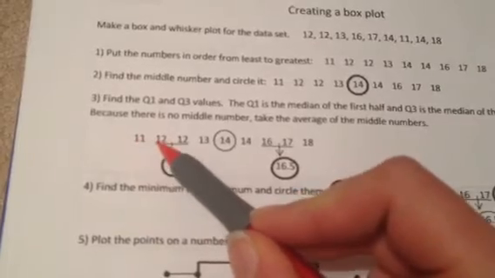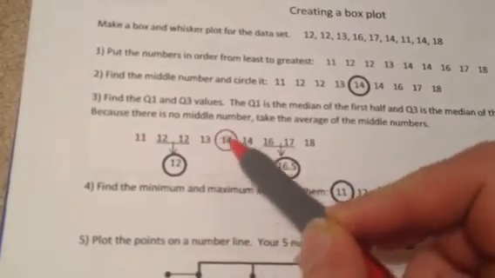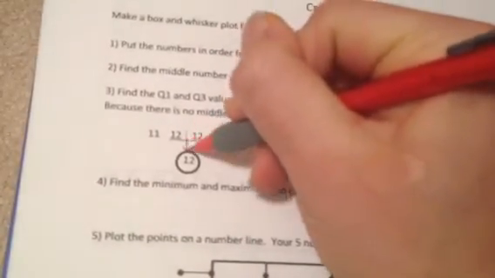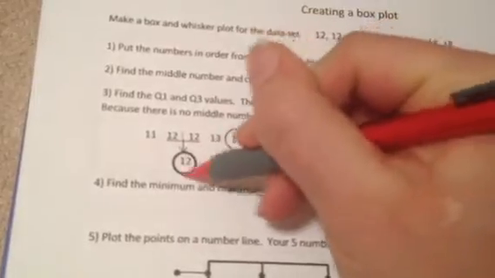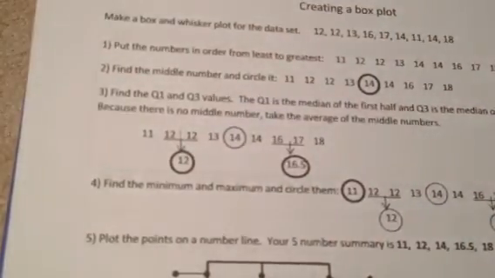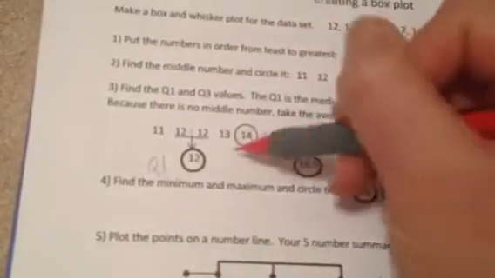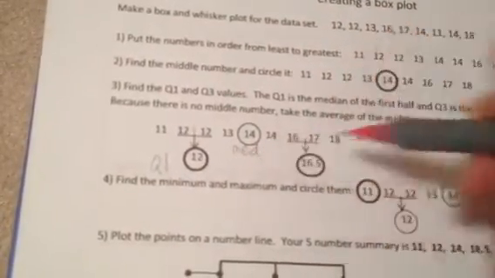Since we have 11, 12, and then 12 and 13, we have 2 numbers on either side. We have to split it down the middle. So we cut that right in half, and since they're both 12, the average is just 12. So that's going to be our Q1 value. And this is our median from before.